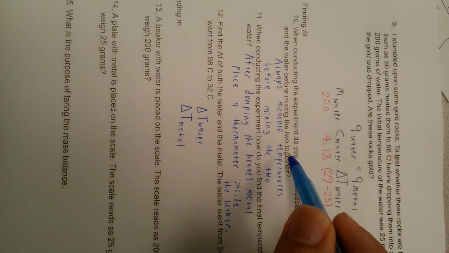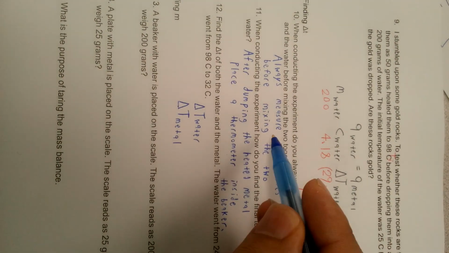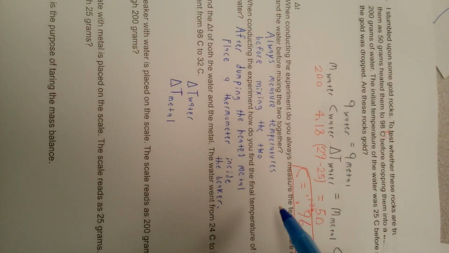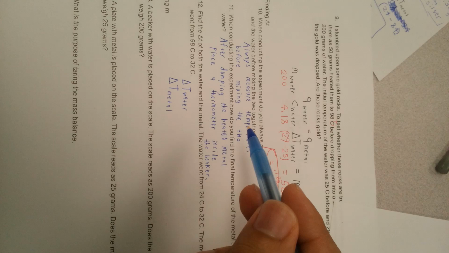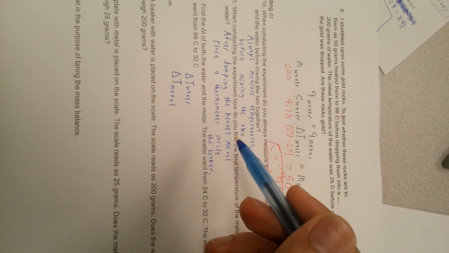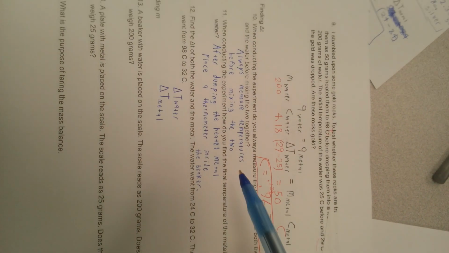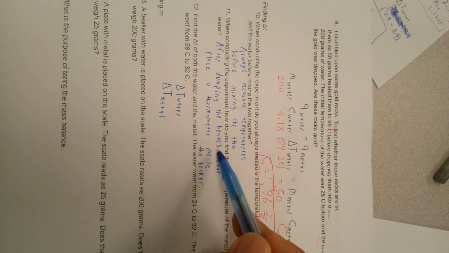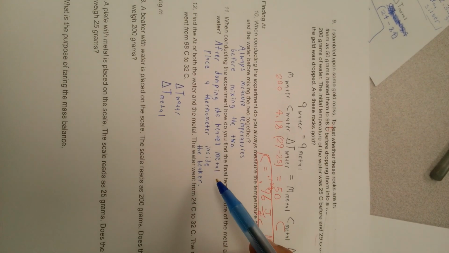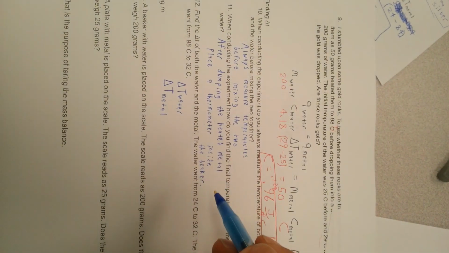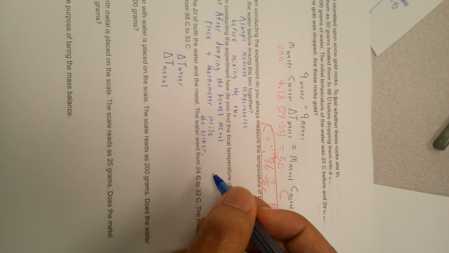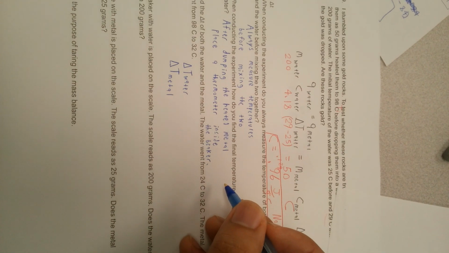Okay, so for number 10, the answer is going to be yes, you always measure the temperature before you mix the two. Otherwise, you don't have a delta T that you could use to find anything for the experiments. And then for number 11, yes, to figure that one out, you have to dump the heated metal using tongs, and then you place a thermometer inside the beaker with both the metal and the water inside.